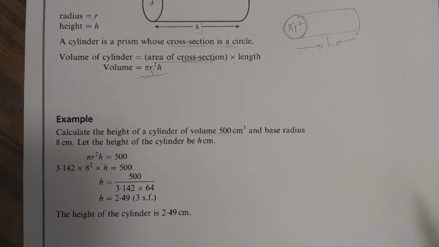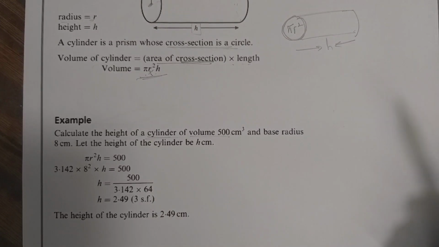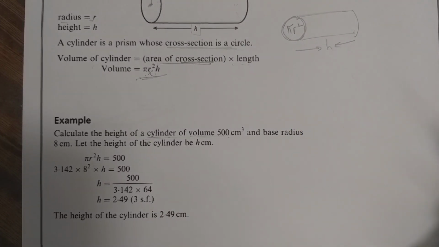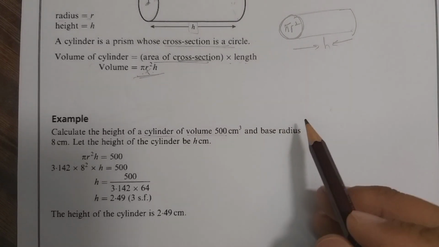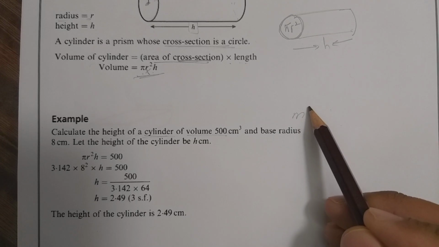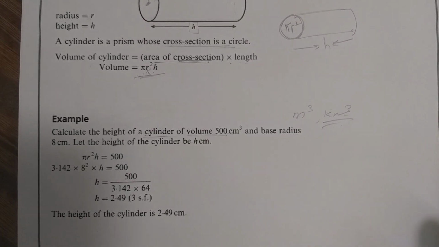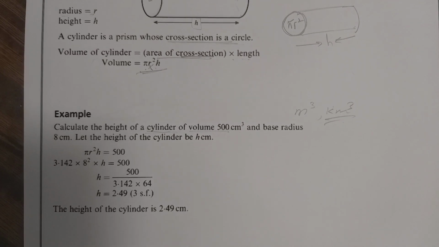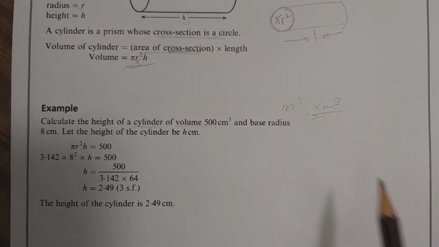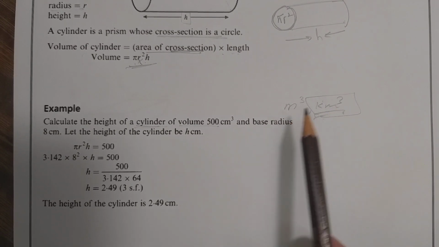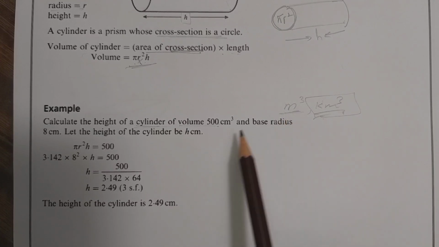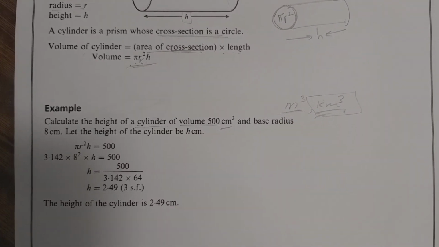If we are given liter, 1 liter equals 1000 cubic centimeter. Later we will talk about that. So you can say cubic meter, cubic kilometer, whatever the unit says, we can use it. Normally it's a very big unit, so we use cubic meter or cubic centimeter.